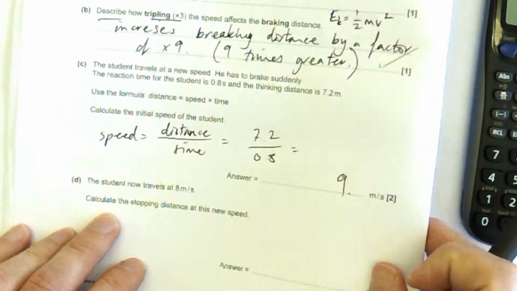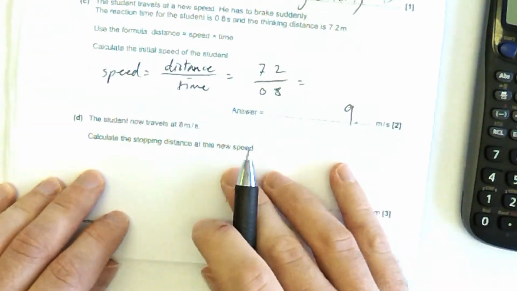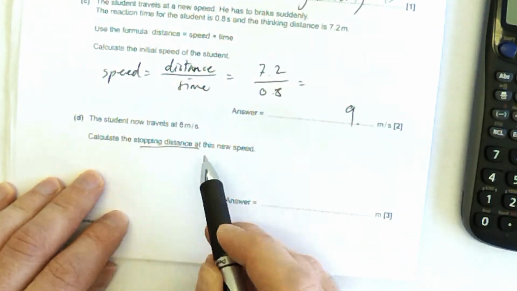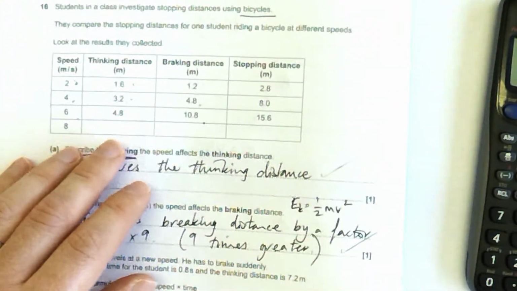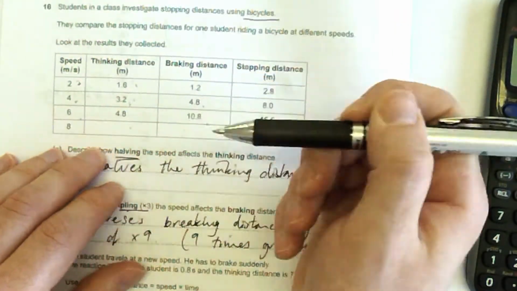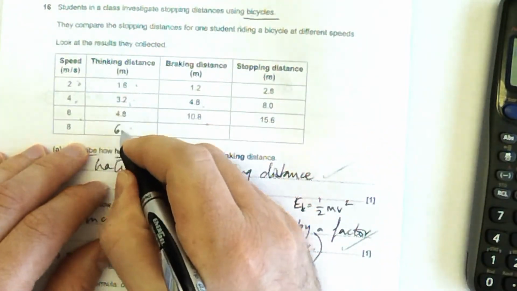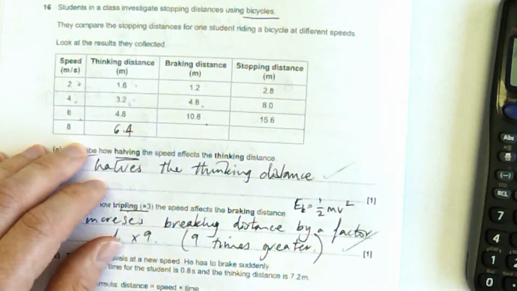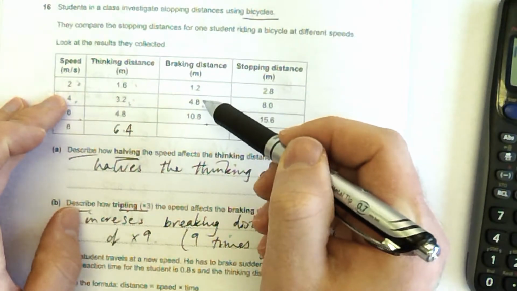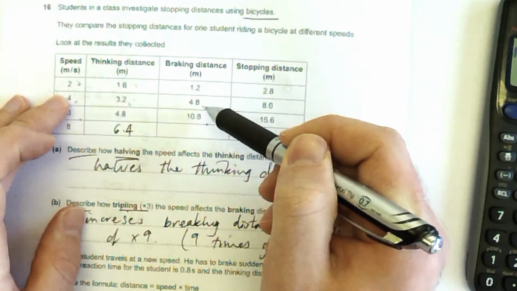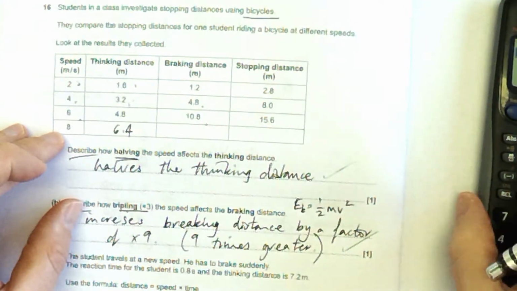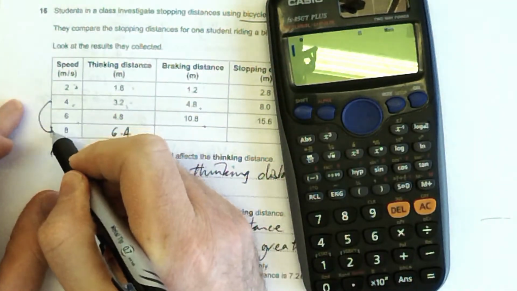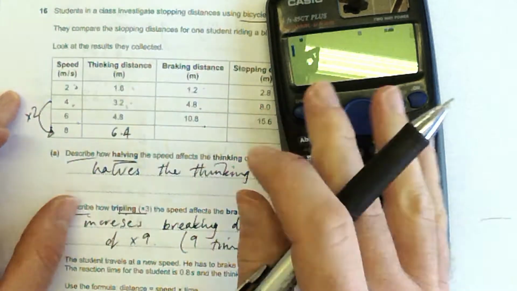Okay, the next one, the student now travels at 8 meters per second. Calculate the new stopping distance at this new speed, 3 marks. So essentially you need to fill in this last column. Well, we've said that doubling speed doubles the thinking distance, so we can straight away figure that one out as 6.4. But doubling the speed quadruples the braking distance. So I need to, from 4 to 8, I've doubled the speed.